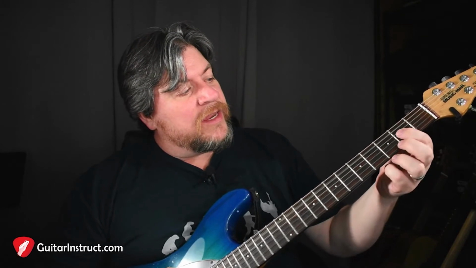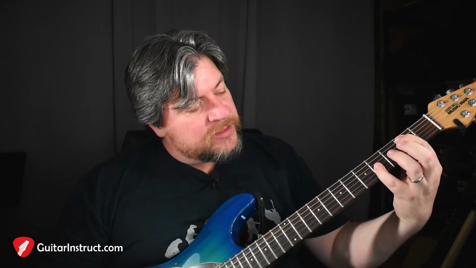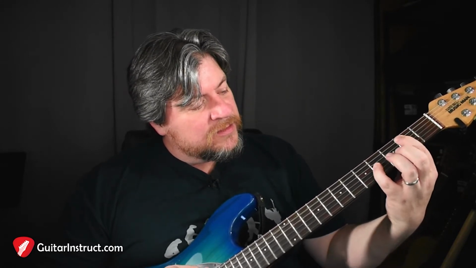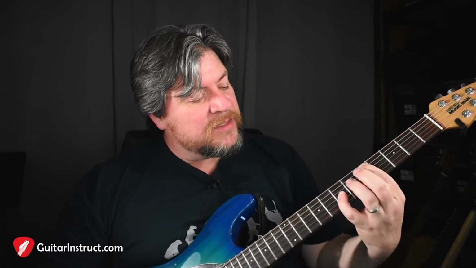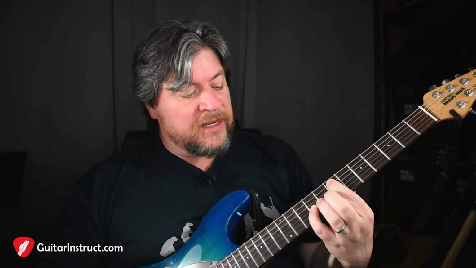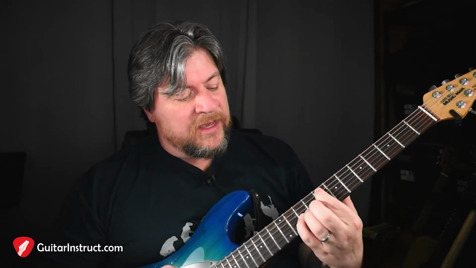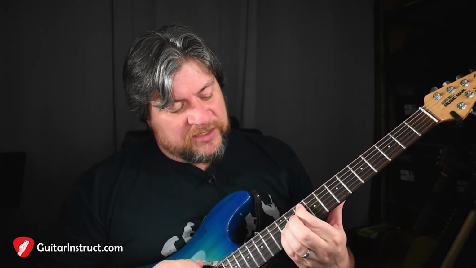Now let's do them on the A string. Using octaves, A, go up 2 frets, down 2 strings. There's an A. Here's that B, 2 frets over, 2 strings down. C, D, E, F, G, and A. This is where you kind of get that little funky disco thing.